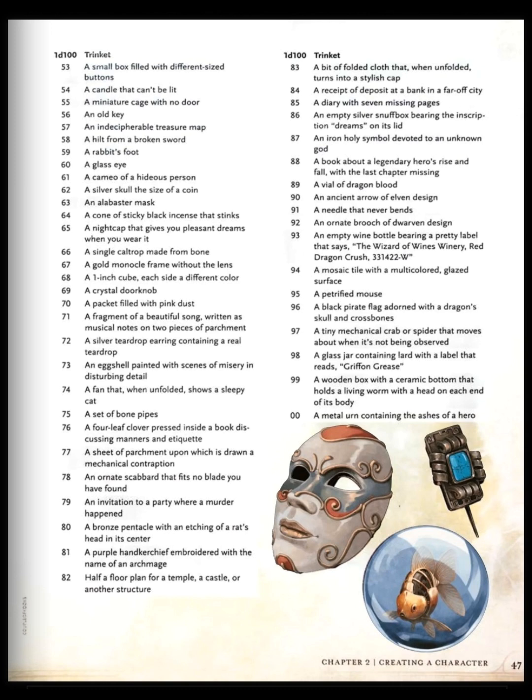Half a floor plan for a temple, a castle, or another structure. So much potential here. A bit of folded cloth that, when unfolded, turns into a stylized cap. A receipt of deposit at a bank in a far-off city. A diary with 7 missing pages. Wonder where those missing pages are.